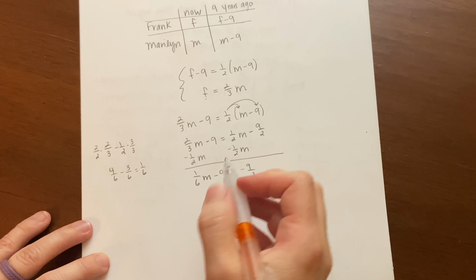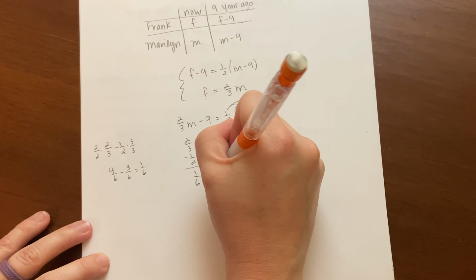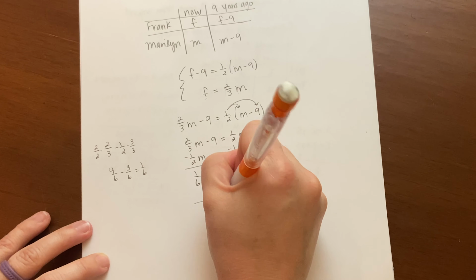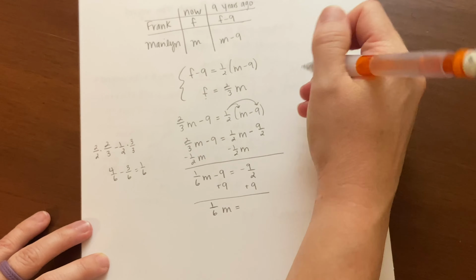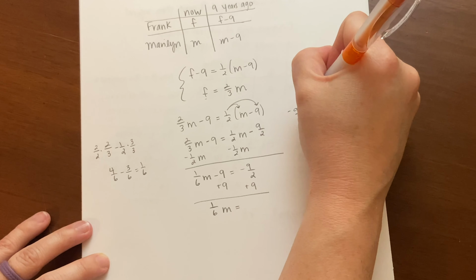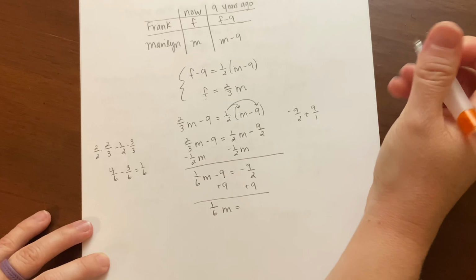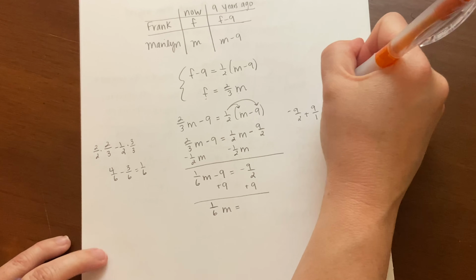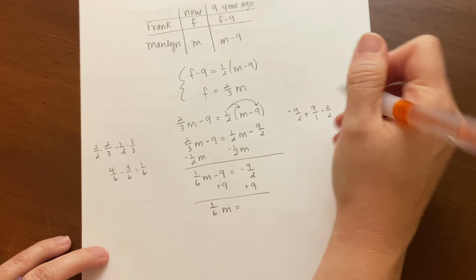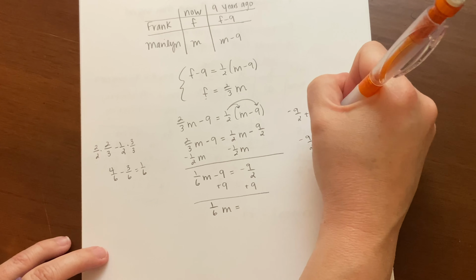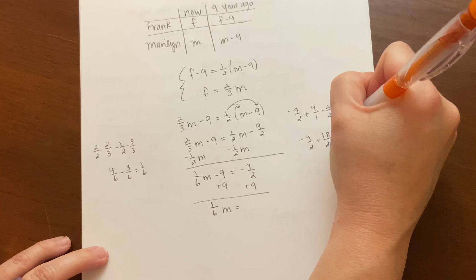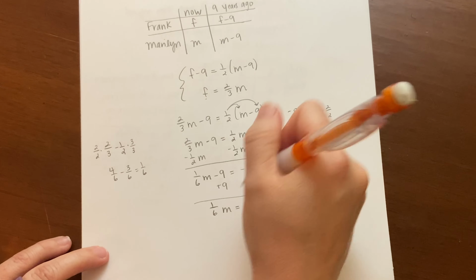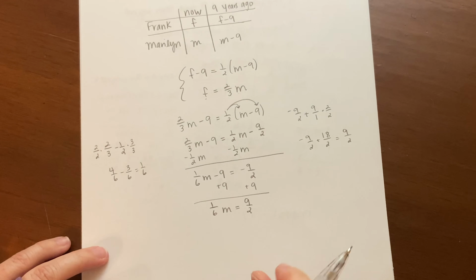Okay, we're trying to get the m by itself, so let's add 9 to both sides. 1/6 m, so we have negative 9/2 plus 9/1. If you want to make a common denominator, you're going to have to go with 2. So we're going to multiply this by 2/2. So we have negative 9/2 plus 18/2. Negative 9 plus 18 gives me positive 9. So that's going to equal positive 9/2.